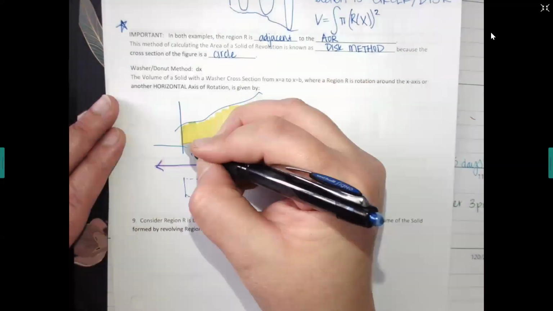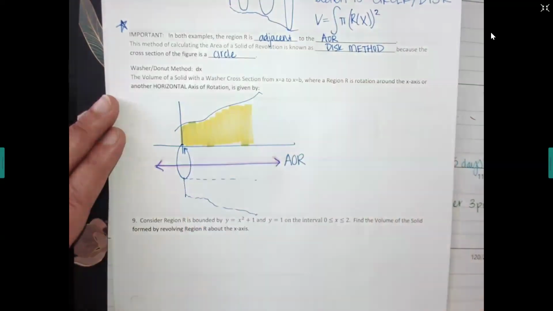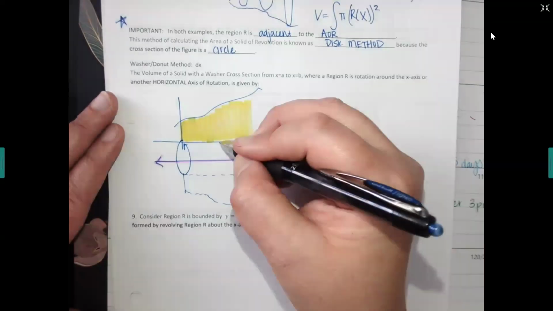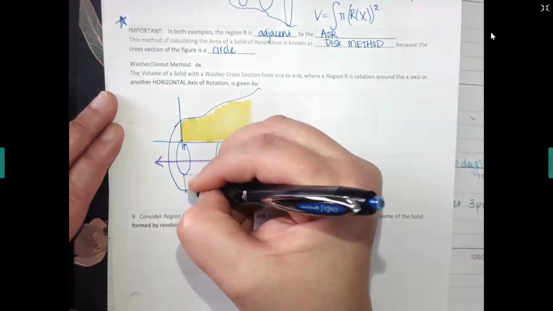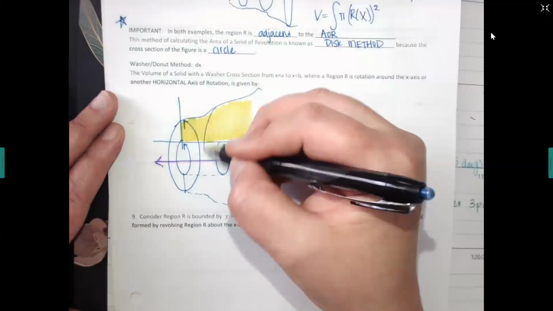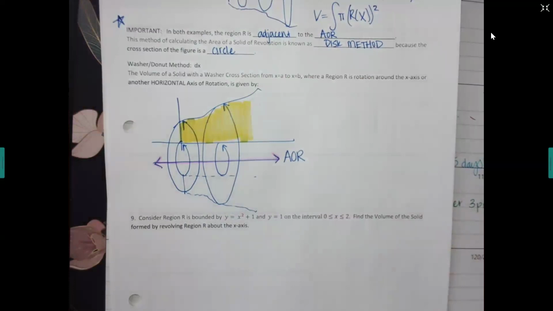You're going to end up with a hollow core in the middle, a solid that has that hole through the middle of it. If you turn your head, it's almost like a volcano: you have this whole shape, but then the whole center of it is cut out.